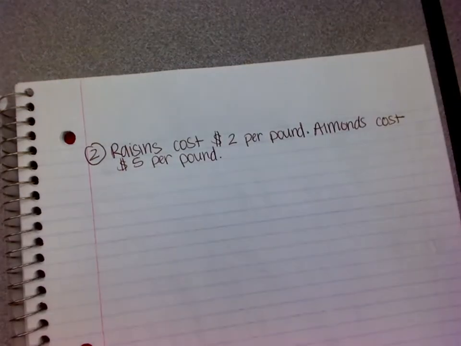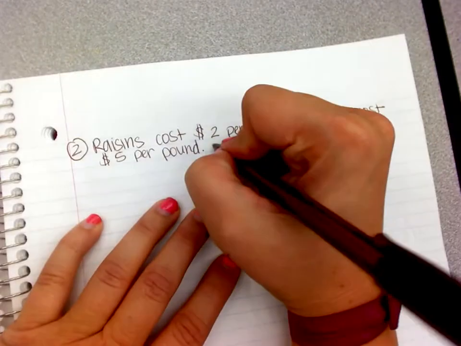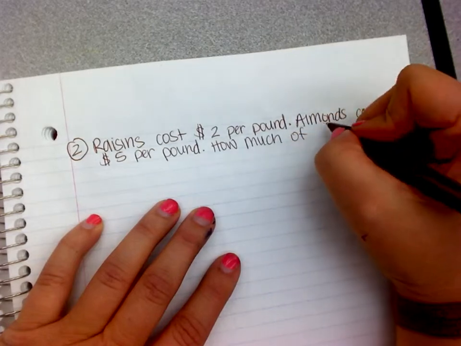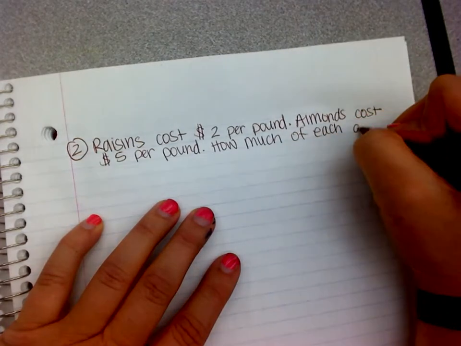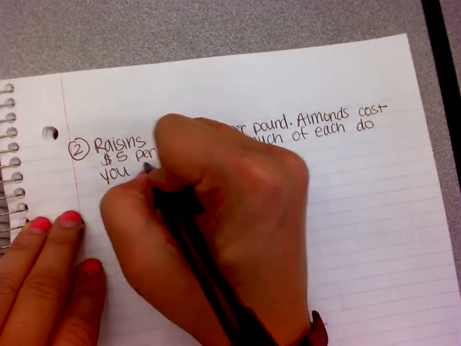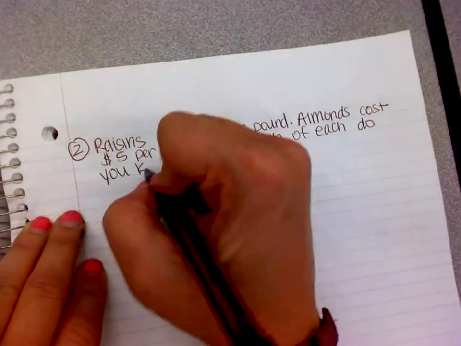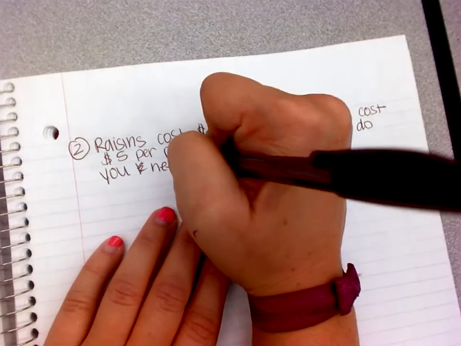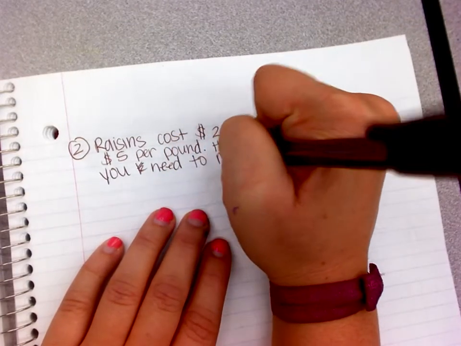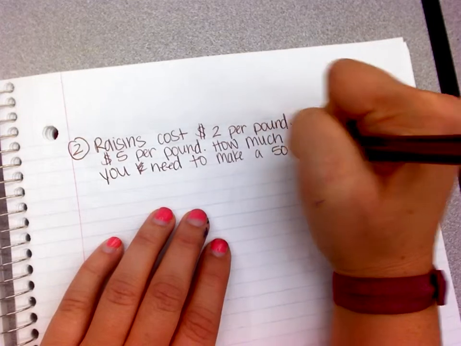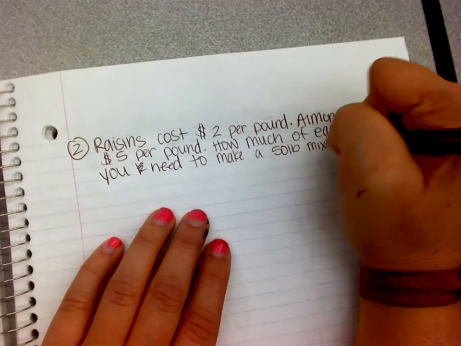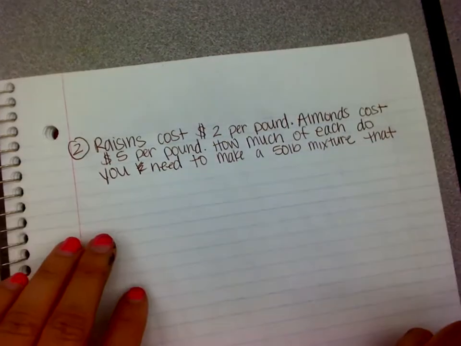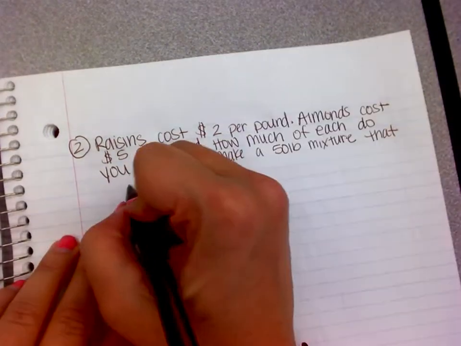But now we want to know how much of each do you need to make a 50-pound mixture that costs $3.50 per pound?